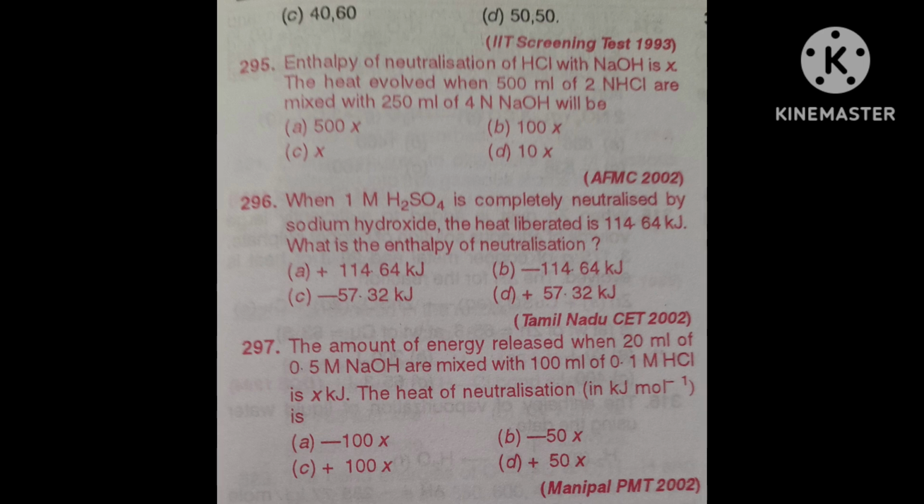N1V1 is equal to N2V2, that concept you have to remember. Here the volume is 20 ml of NaOH, and this is mixed with 100 ml of 0.1 M HCl.